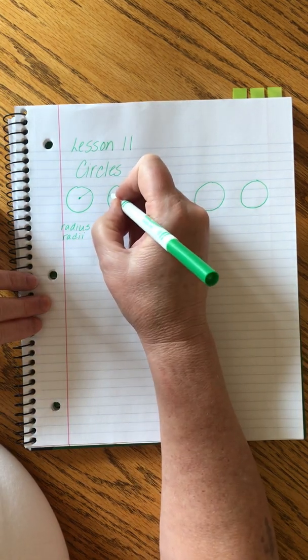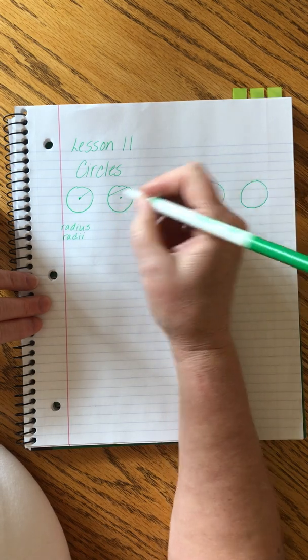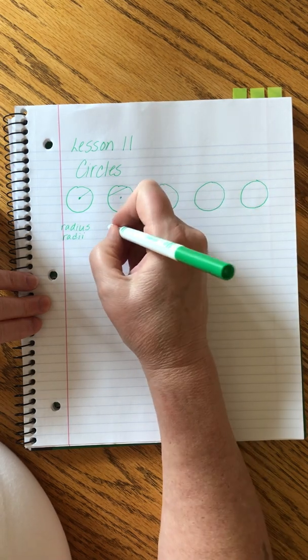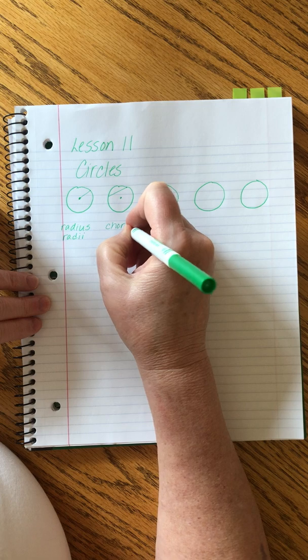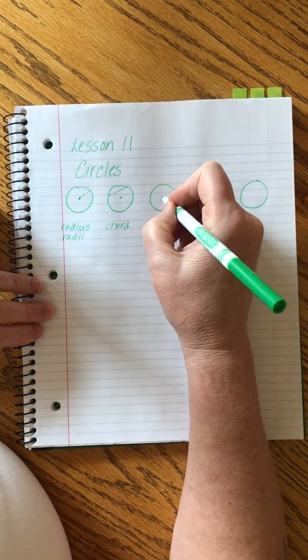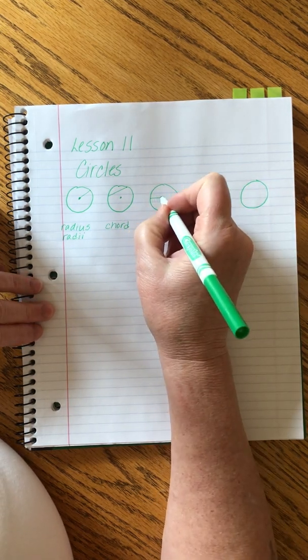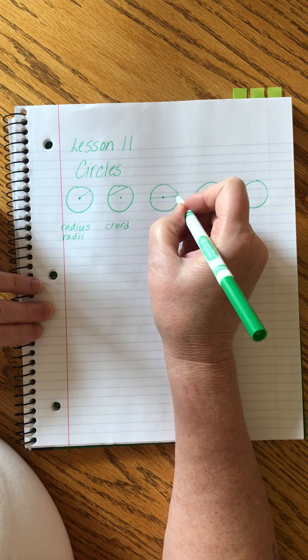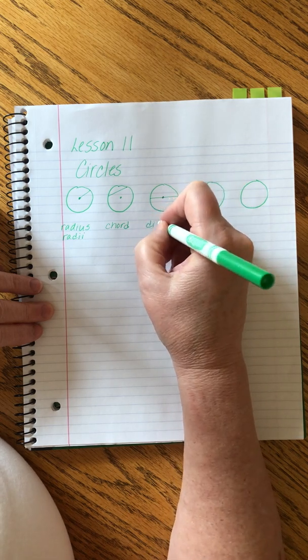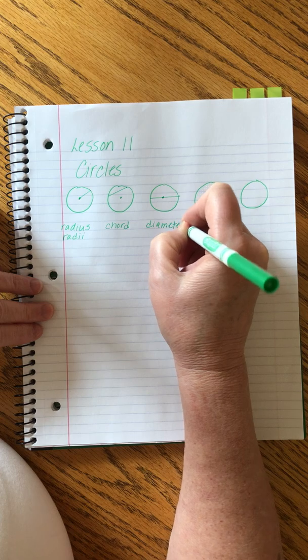If you draw a line going from edge to edge that doesn't go through the center, that's called a chord. That's one that people forget. Here's one that most people remember. If you draw from the edge to the edge through the center, that's called the diameter.